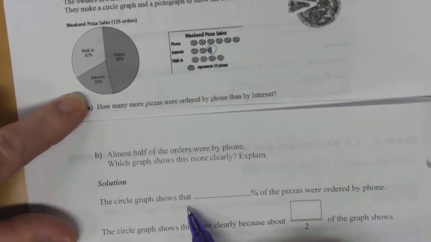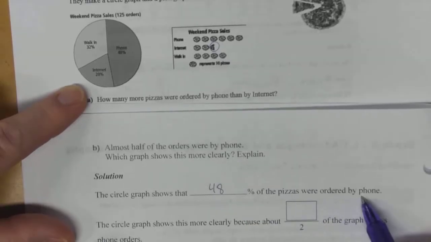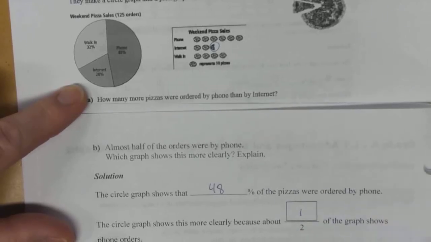So the circle graph shows that 48% of the pizzas were ordered by phone. The circle graph shows this more clearly because about half of the graph shows phone orders.